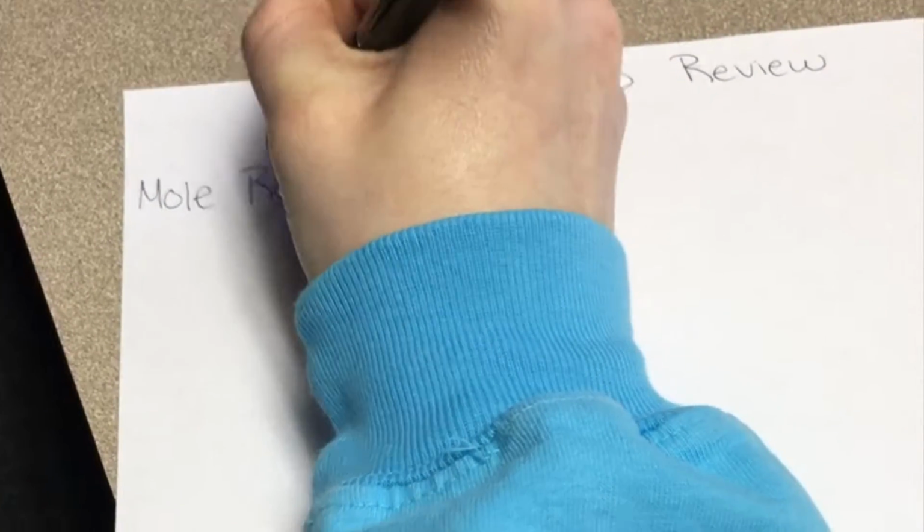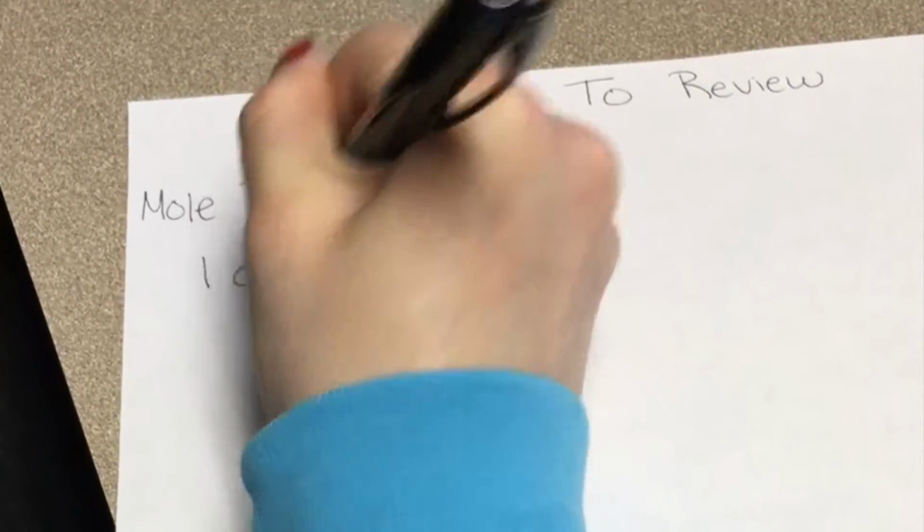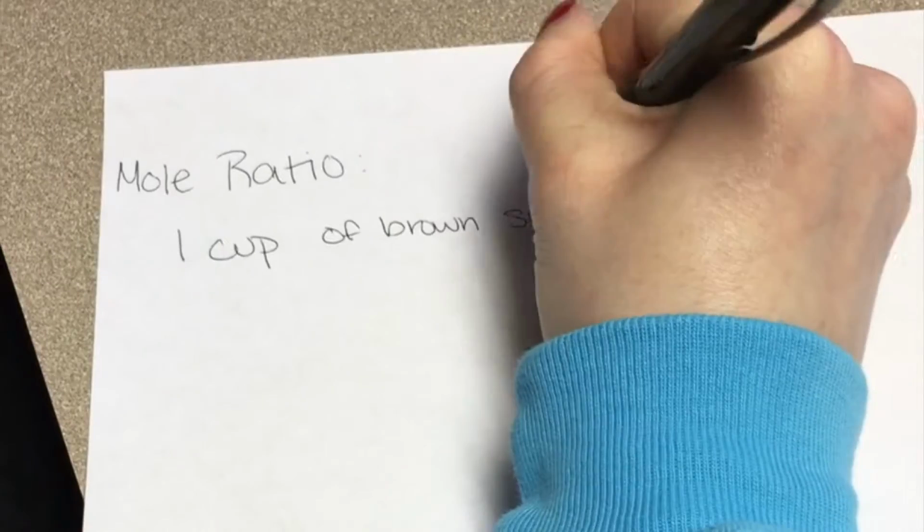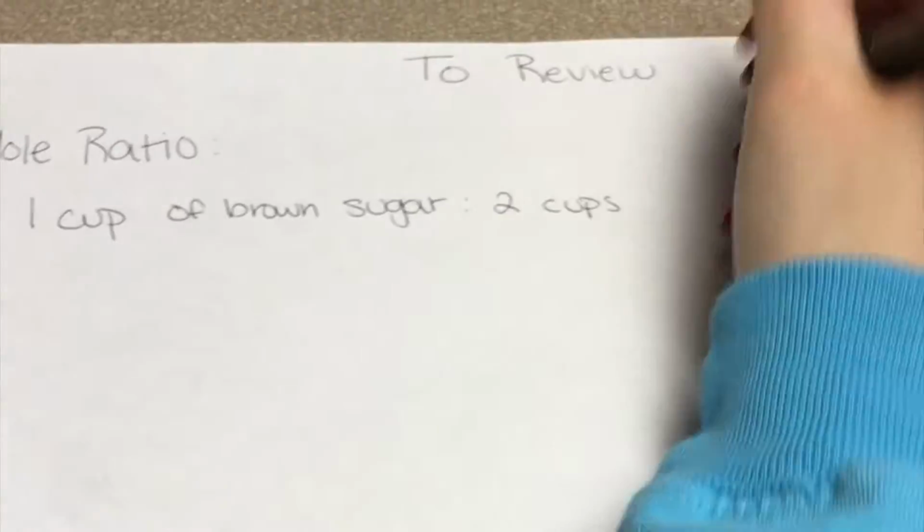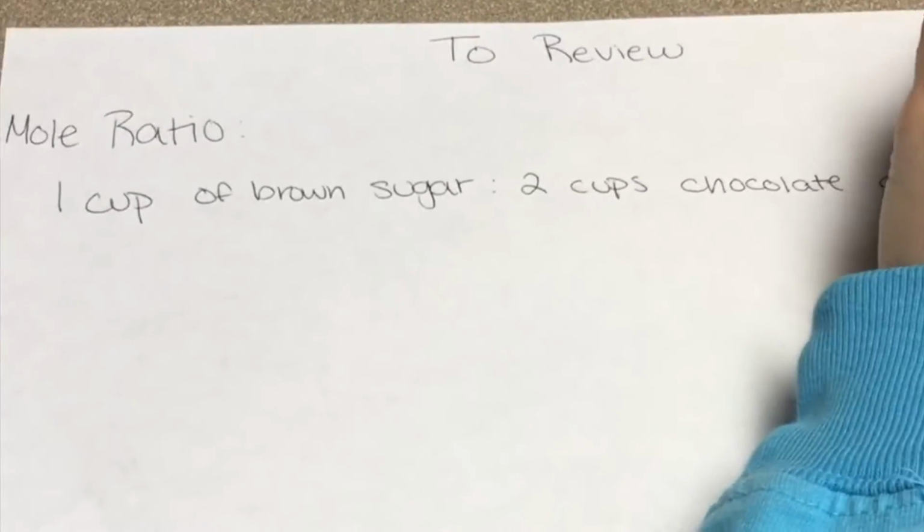So, to review, the mole ratio is the ratio of moles of one substance compared to the moles of another substance in the reaction. As you can see, the ratio of brown sugar to chocolate chips is 1:2.